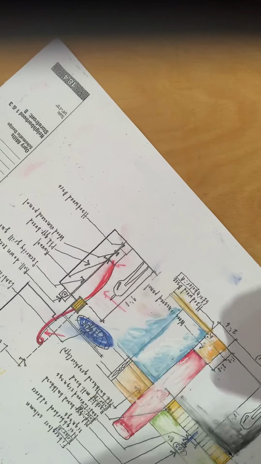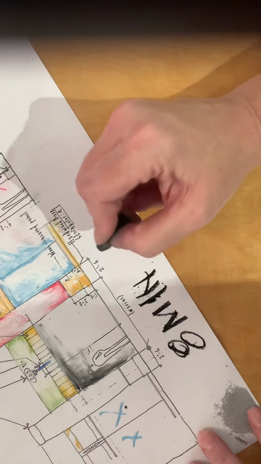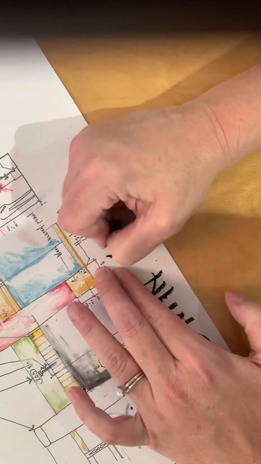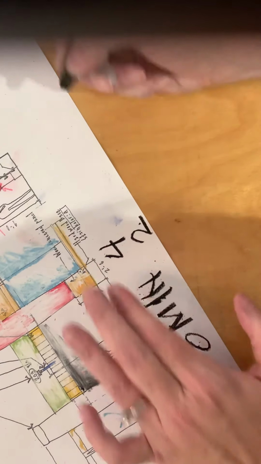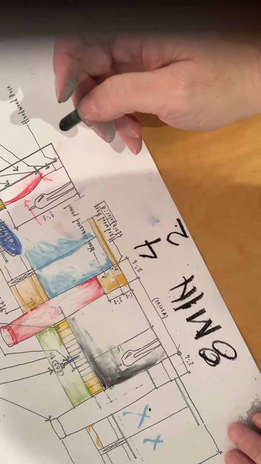So the first one can be unlimited time, and then you just put, you know, 8 minutes or however long it took you. And then you will do 2 more. You're gonna do one at 4 minutes and then one at 2 minutes. So you'll have 3 total. So you will have 4 total of the first rendering and 3 total of this one.